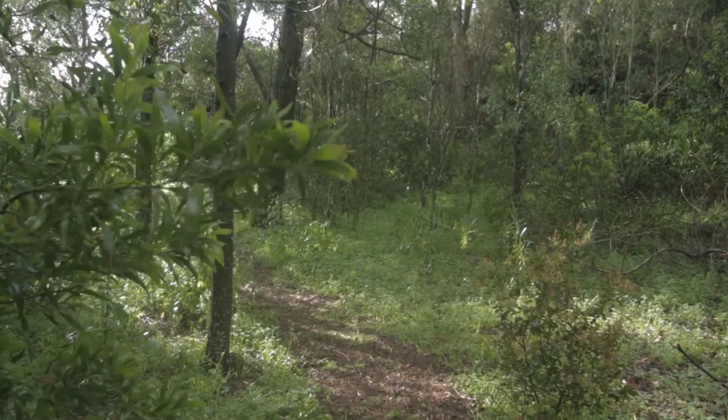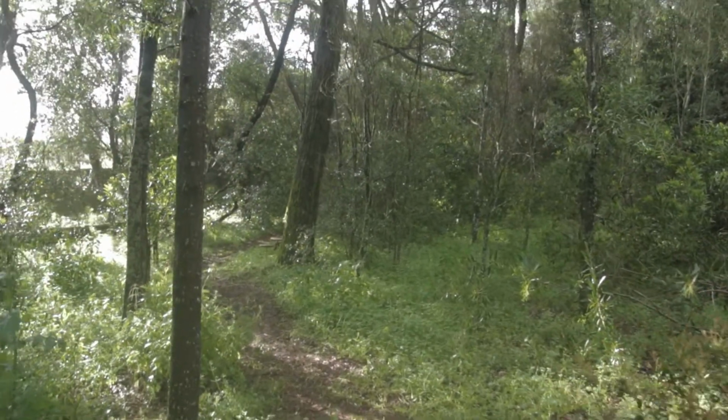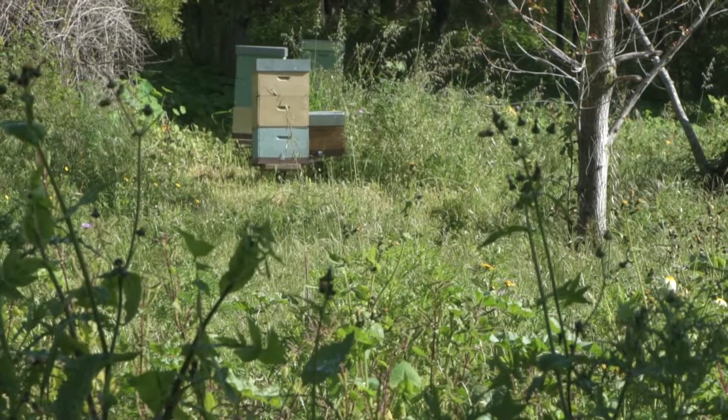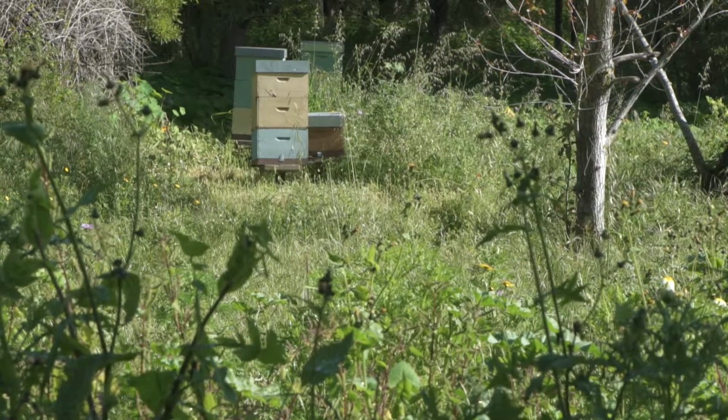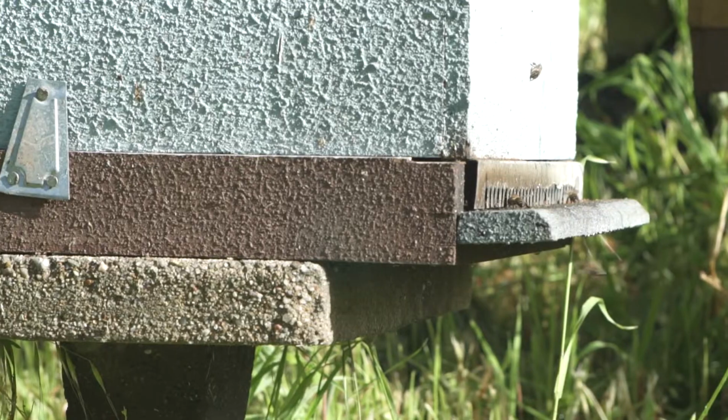We have, passing, a small forest. We have also our area with the fruit trees, and of course we have our own bees on this big land plot, and we are doing our own honey.